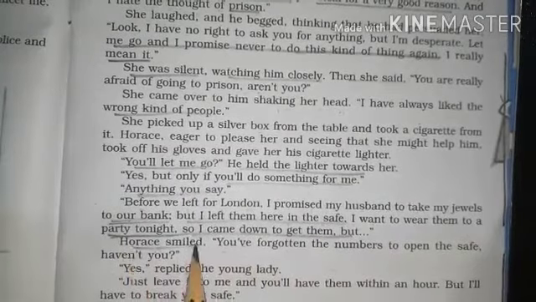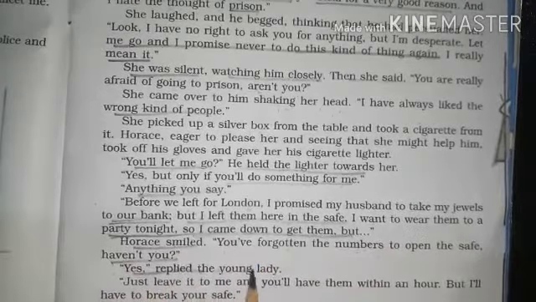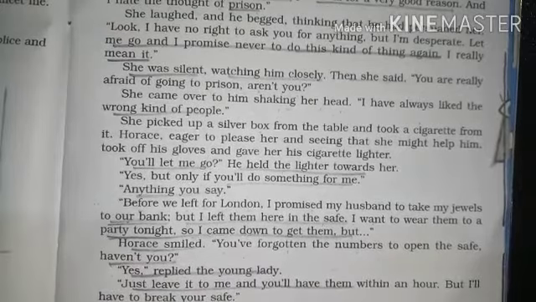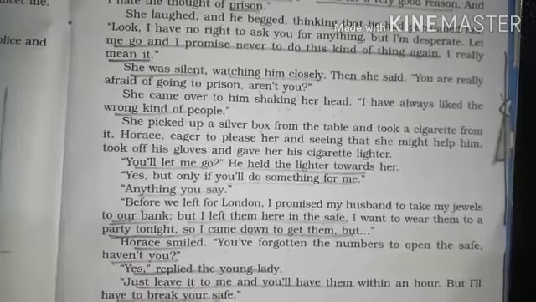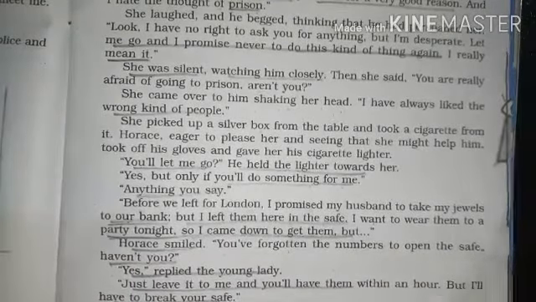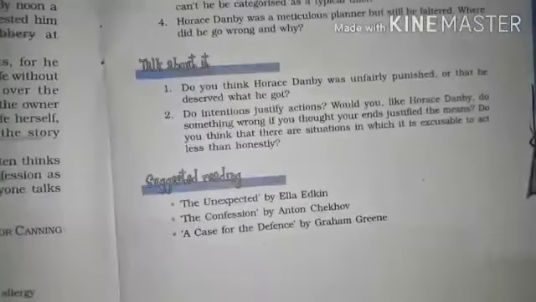"But," Horace smiled, "you have forgotten the numbers to open the safe, haven't you?" "Yes," replied the young lady. "Just leave it to me and you'll have them within an hour. But I'll have to break your safe." "Don't worry about that. My husband won't be here for a month and I'll have the safe mended by that time. Don't worry about that." So this lady was very, very clever.